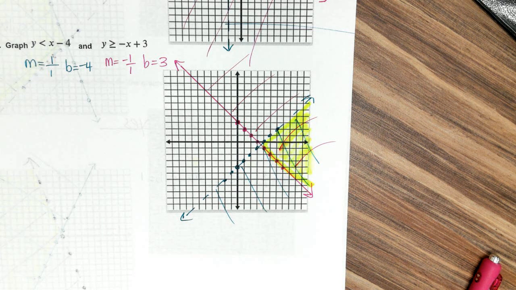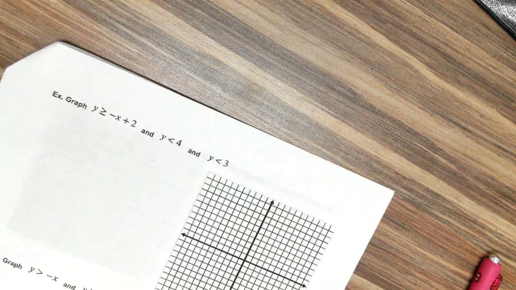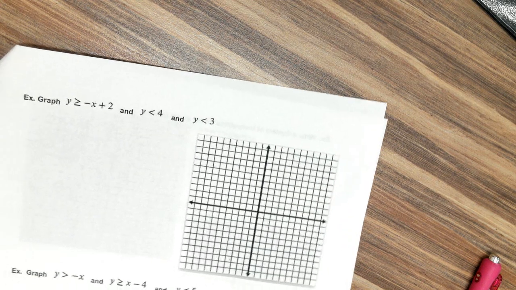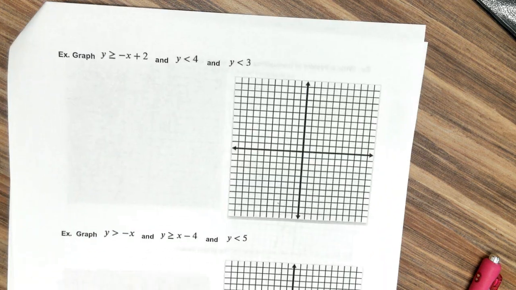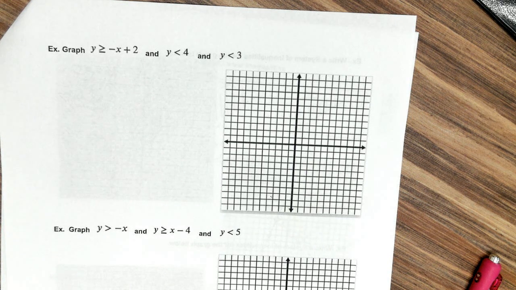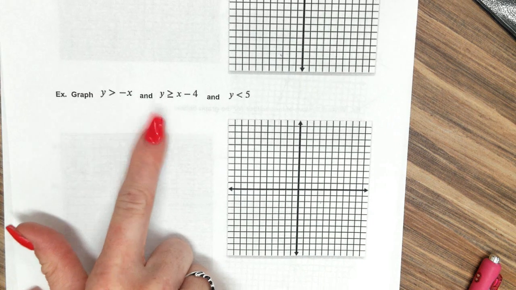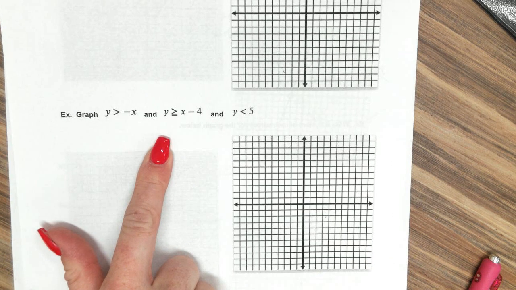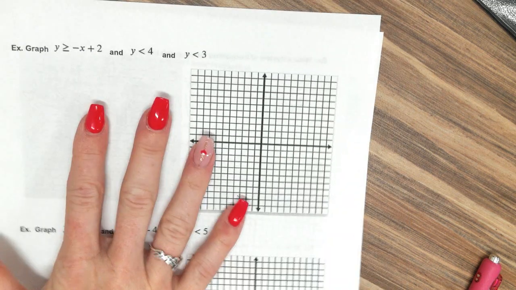How did we do? Good? Does anybody need an explanation on anything? Okay, turn the page. Let's go do this one. The second one. Everybody with me? All right, we're going to skip this one at the top. We're going to go do this one.